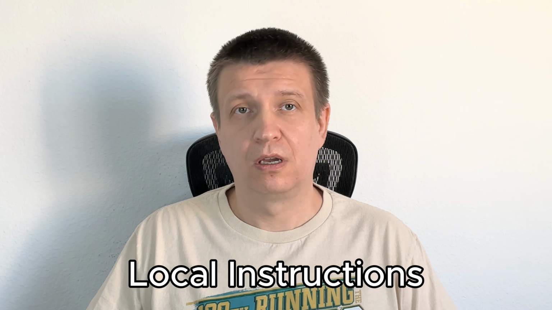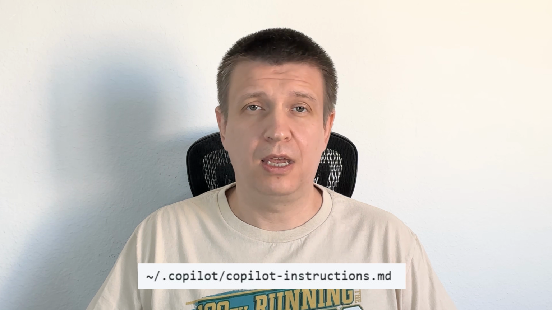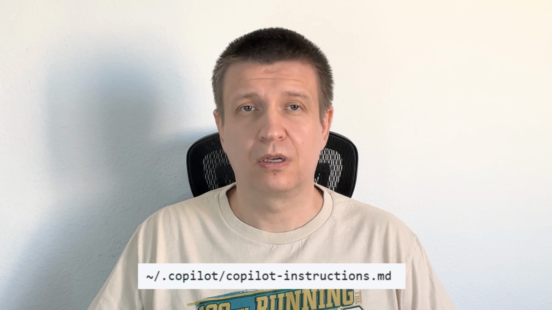Local instructions. Finally, you can create a local instructions file in your user's folder on your local machine in the .copilot folder and name it copilot-instructions.md. This only applies in your local environment and is never committed to any repo. Great for personal, machine-specific preferences. Alright, let's see this in action.